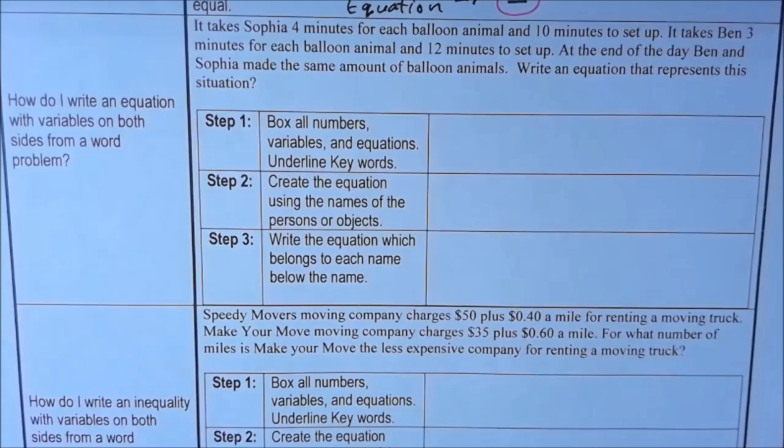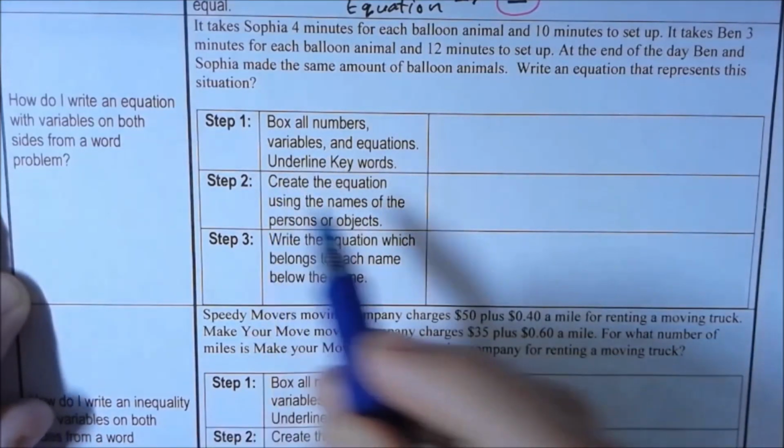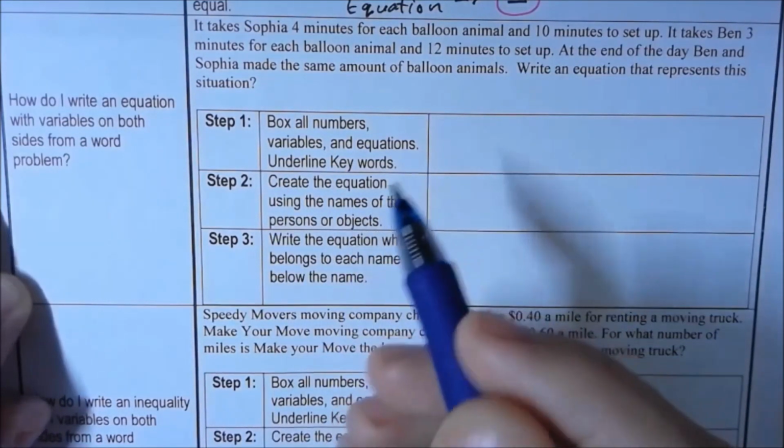So let's take a look at the first one and see what we're going to do today. On the first one, I got, how do I write an equation with variables on both sides from a word problem? Notice I have 3 steps, and we need to make sure we follow all 3 of these steps. Step 1 is we box all numbers, variables, and equations. I'm just going to look through this, and anything that's a number or a variable or an equation, I'm going to box it.